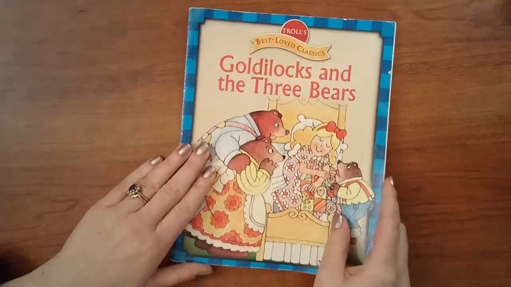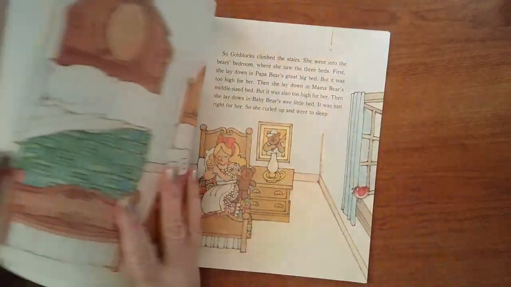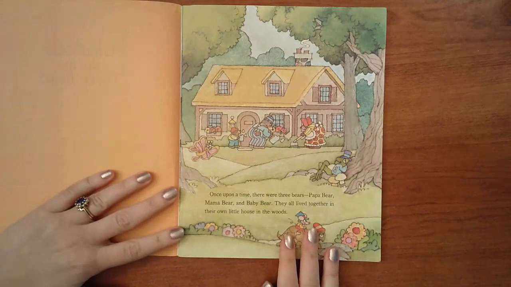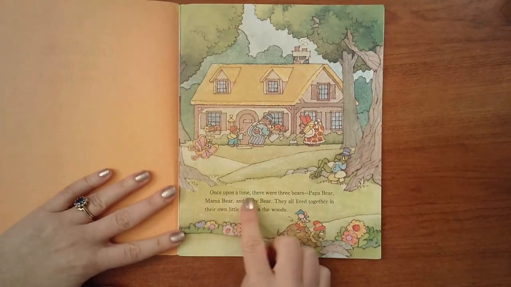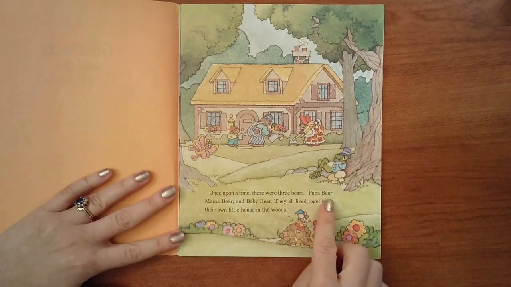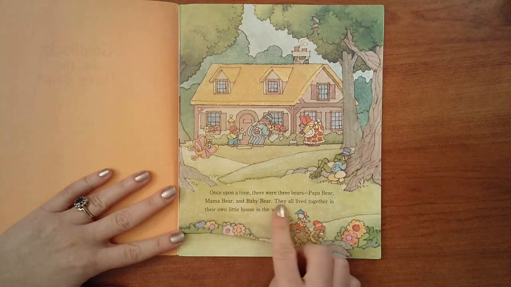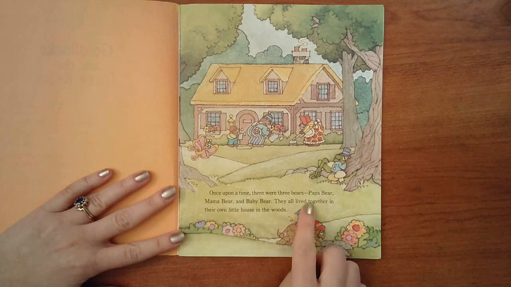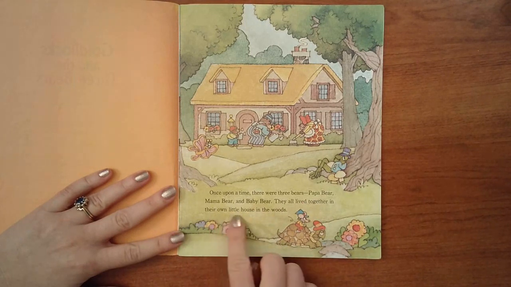So here is Goldilocks and the Three Bears. And if we look at the very first page, it says, "Once upon a time, there were three bears, Papa Bear, Mama Bear, and Baby Bear. They all lived together in their own little house in the woods." See? Characters, setting. Let's do another one.